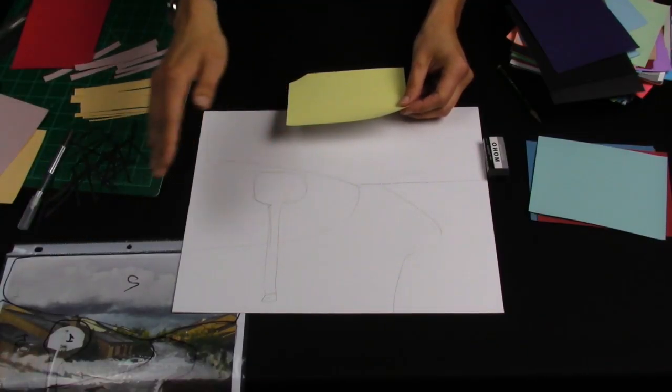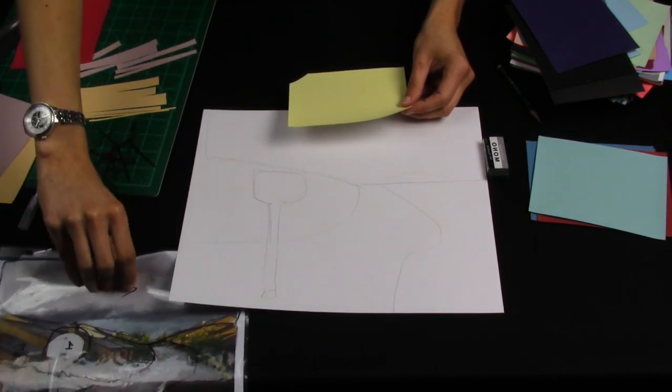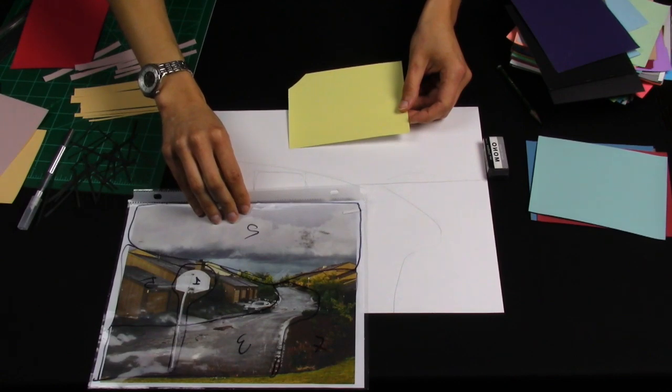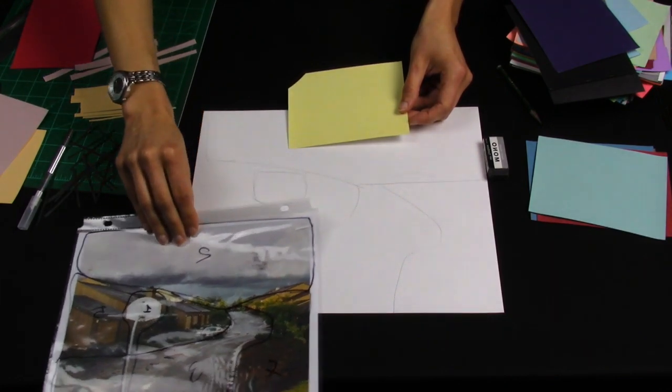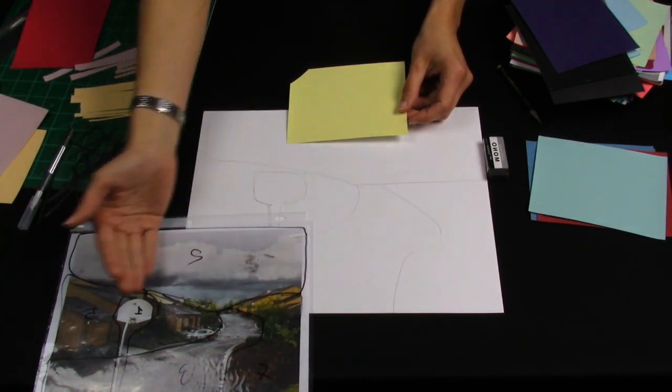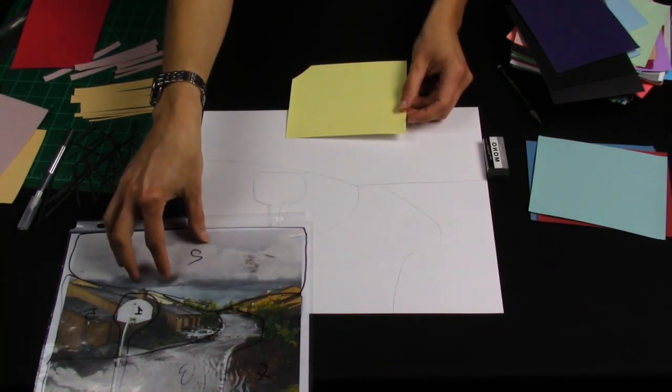Now in color, I would interpret this in, because it's a very open area. Okay, so let's remember that in black and white, definitely there's a lot more white that will show here.